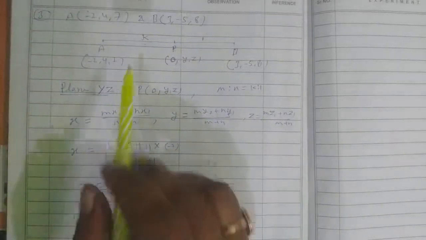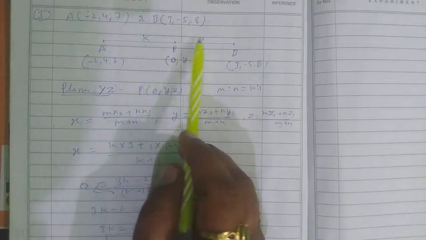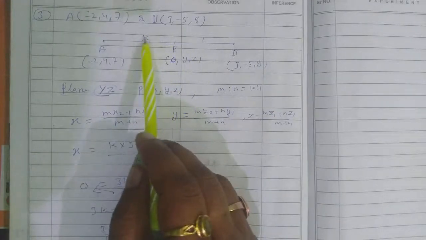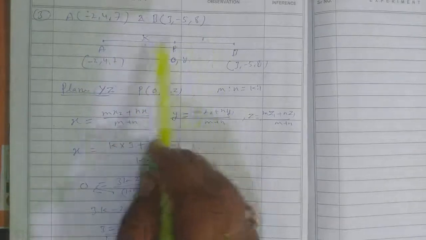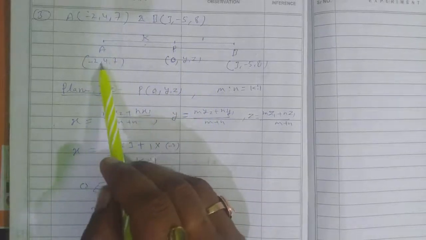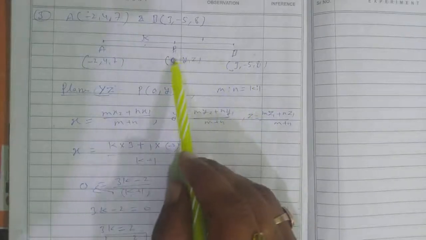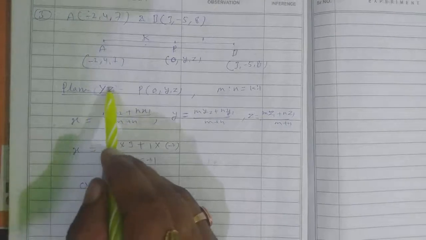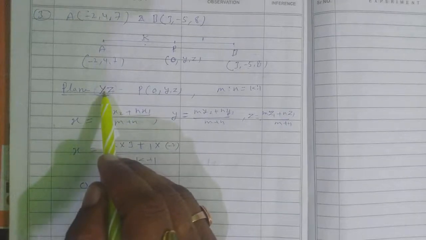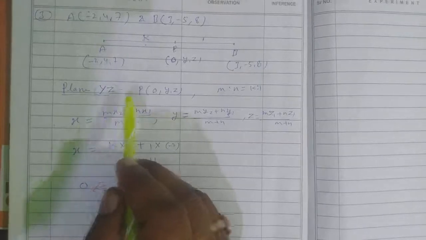Suppose you are asked to find the ratio k in which the point P divides the line AB. This is the coordinate of A, the coordinate of P, and the coordinate of B. The important thing here is that the yz plane is already given. The x coordinate is missing, so the coordinate of that missing axis in this plane will be 0.